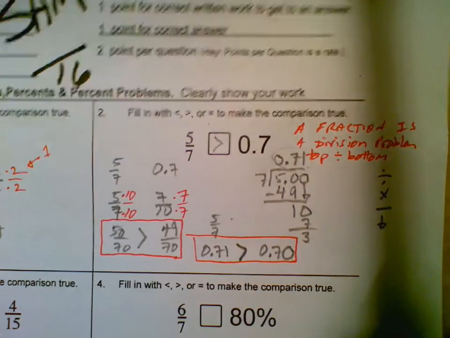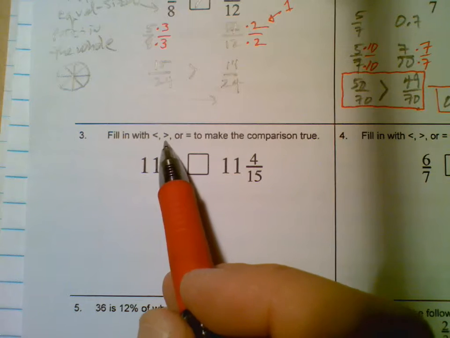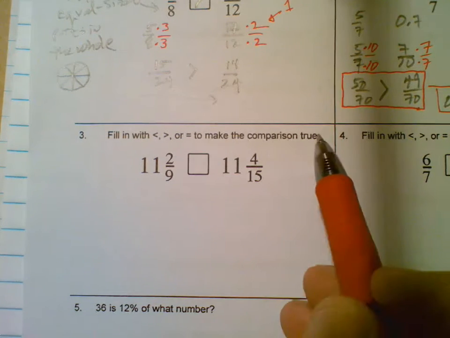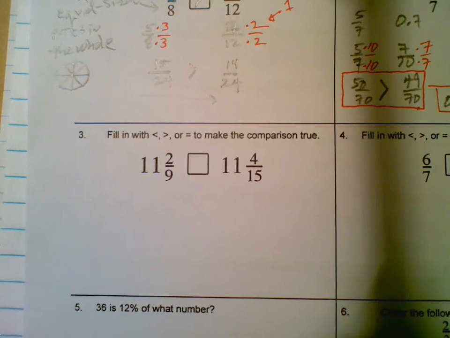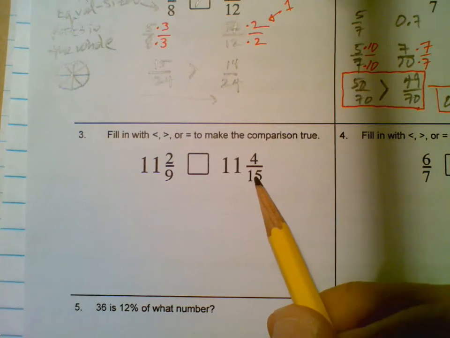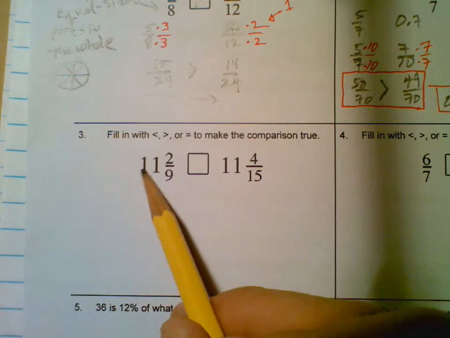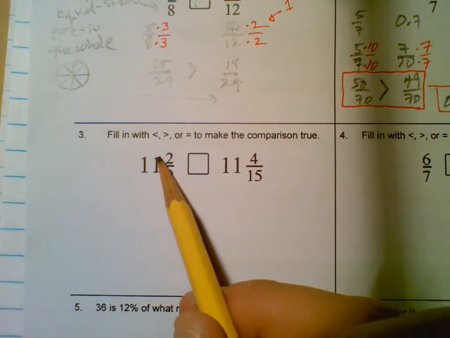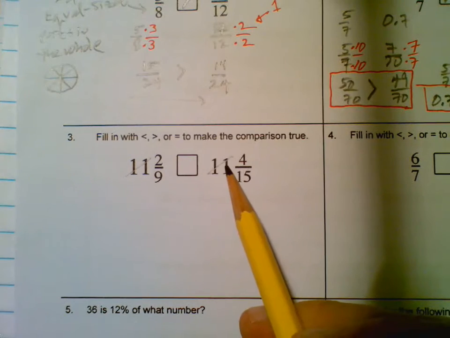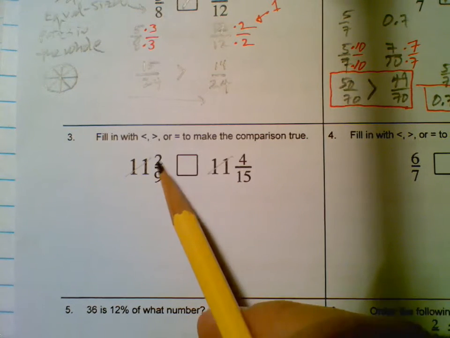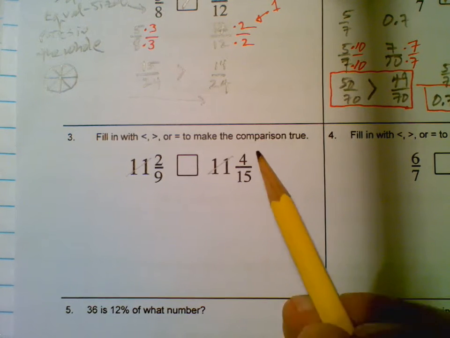Next up is, again, fill in with less than, greater than, or equal to make the comparison true. So I have 11 and 2/9, and I'm comparing that with 11 and 4/15. Conveniently, the whole number in front is the same, so I'm not even going to worry about the whole number part. I'm just going to look at the fraction part. So I'm going to compare 2/9 and 4/15.